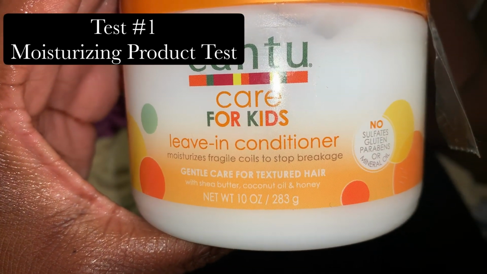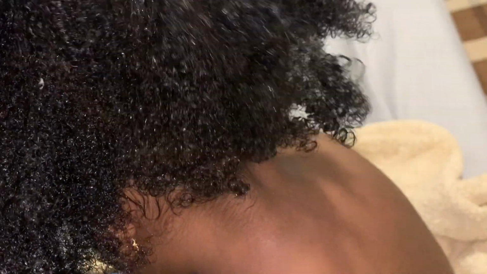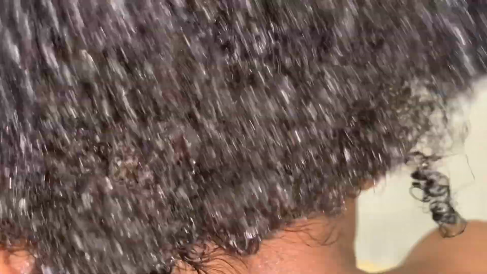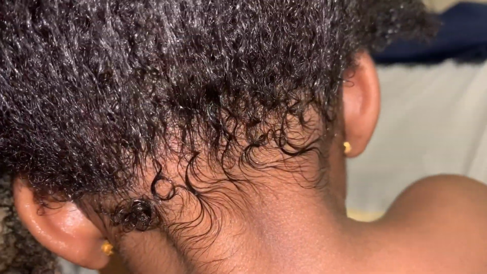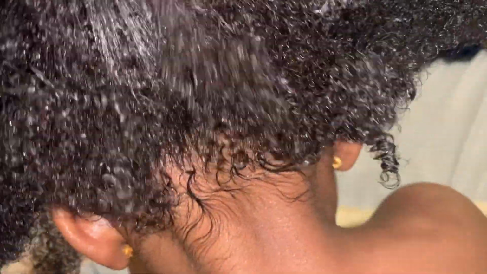Now, the first test to test your child's hair porosity is the moisturizing product test. Take a moisturizer, usually cream-based if you can, add it to your child's hair. Now, you can see Savannah's hair, the product is really just laying on her hair. As I try to smooth it in with my hands and kind of rub it through, it still is just like a coating on the top layer of her hair. So based on this moisture test, this kind of means that she has low porosity hair.